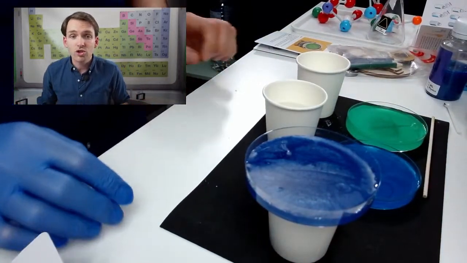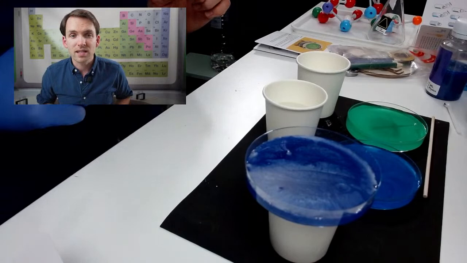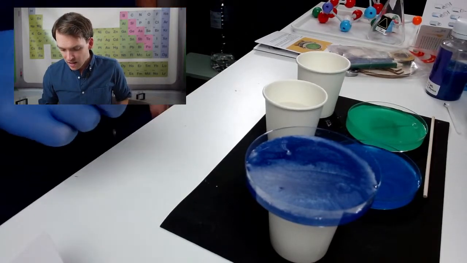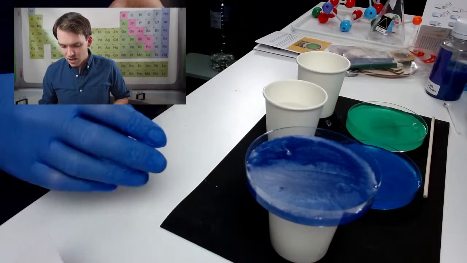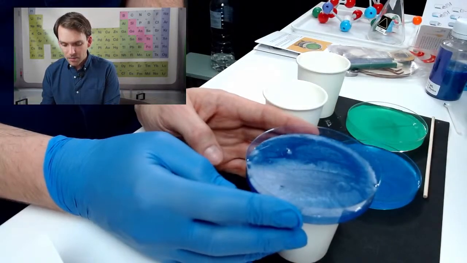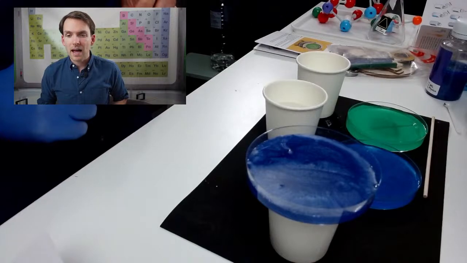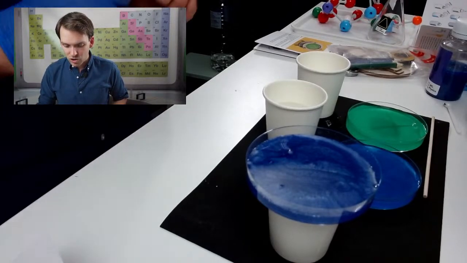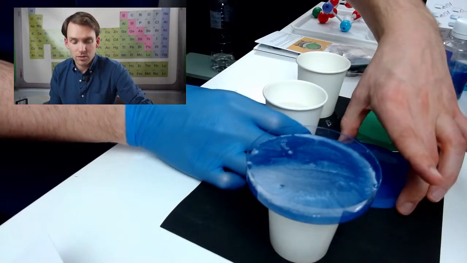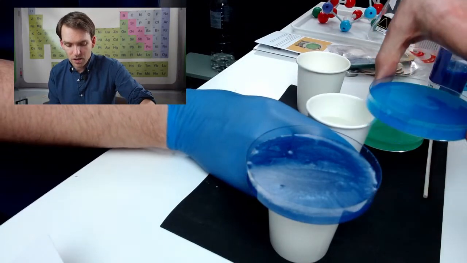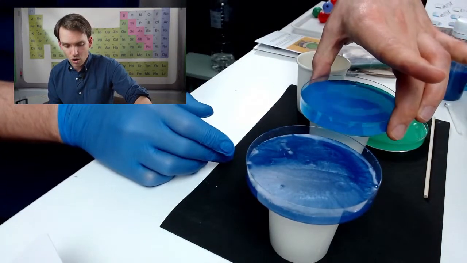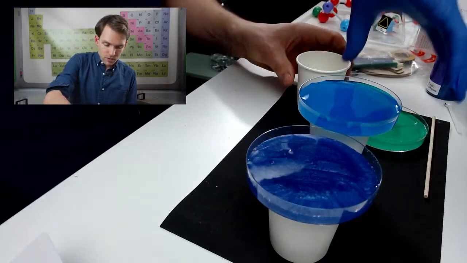Now I want you to watch very carefully what's happening here. Okay, now you should see something start happening as it's warming up. If you're doing this at home, have a look and also take pictures, which is very cool. Now I'm going to be very careful, and I'm going to place the blue one onto the hot water.